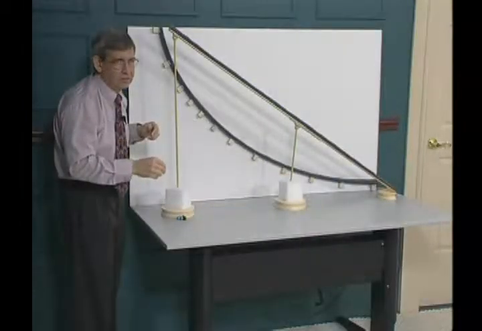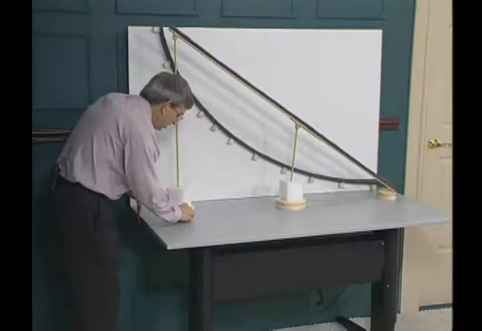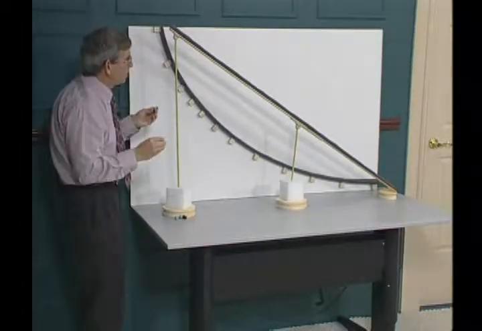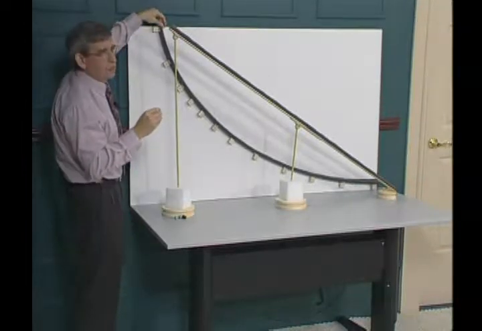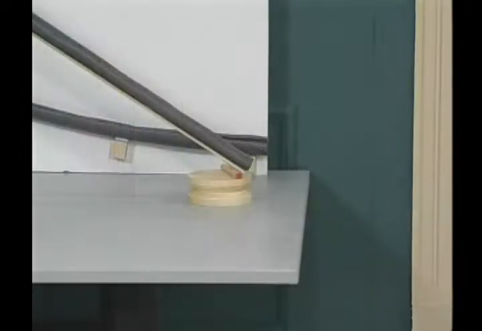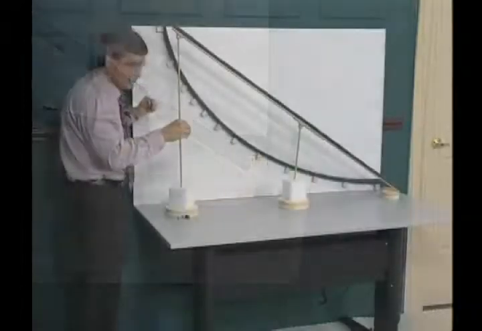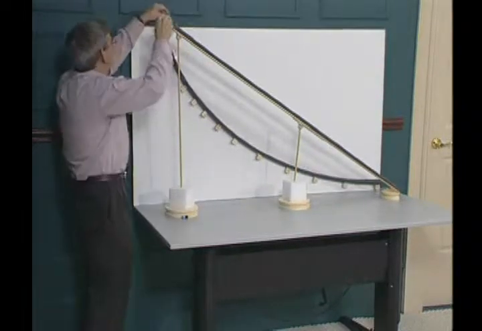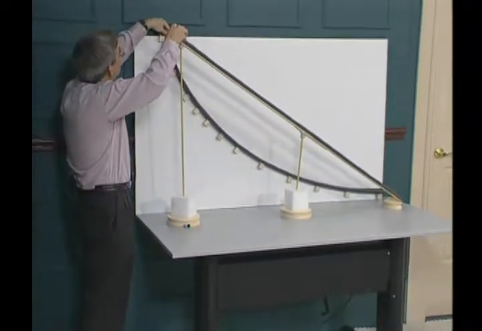Did it work? Let's try it again. Okay, so the blue one was on the curved path, on the cycloid, the black one on the straight one. Ready? We'll try it one more time. Let's do it one more time just to make sure. Okay, so the blue one.